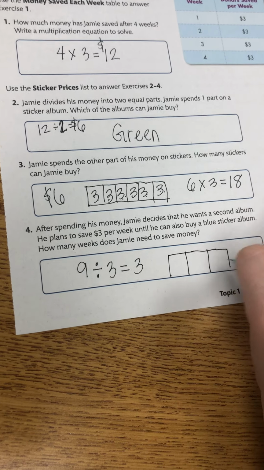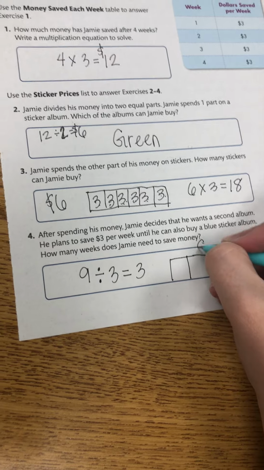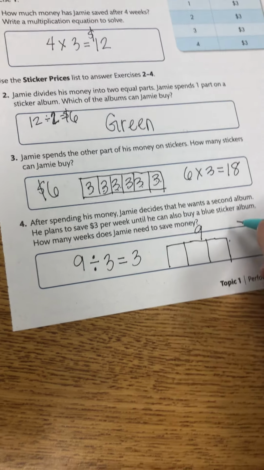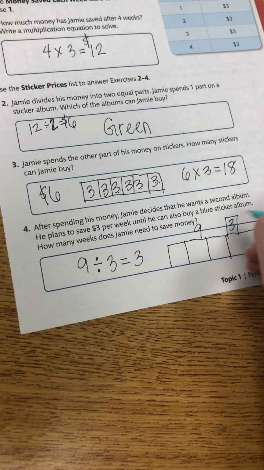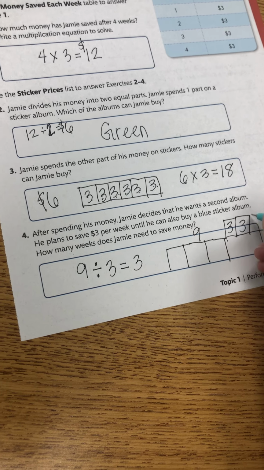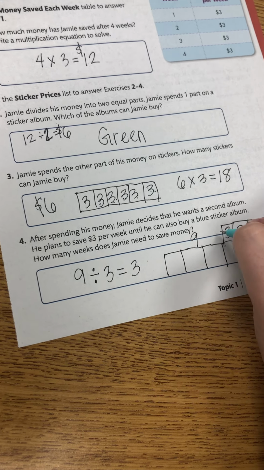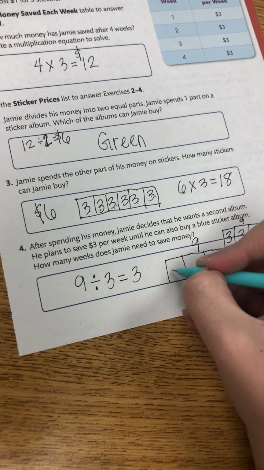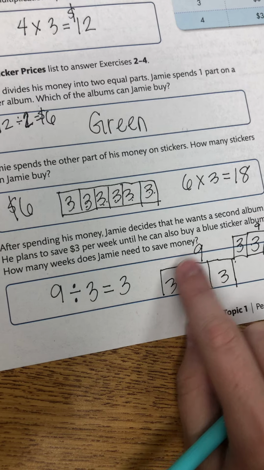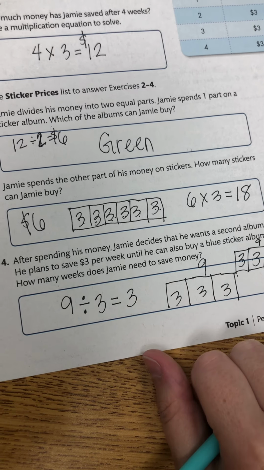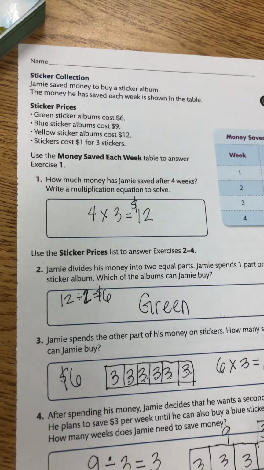Another way that you can solve this is another bar diagram. You have week 1, week 2, week 3, and you want 9. In the book it looks like this. They have a block and they do an arrow. So 3, 6, 9. So 3 times 3. 3, 3, 3. So in 3 weeks, he can buy the blue album. Okay?